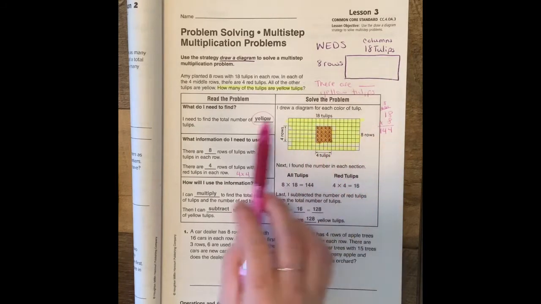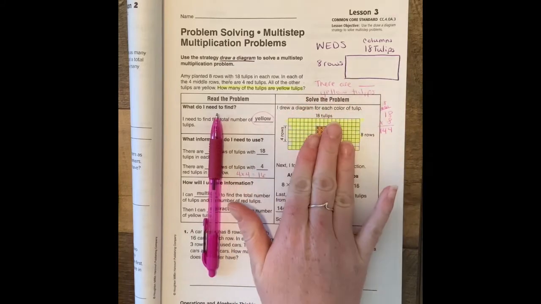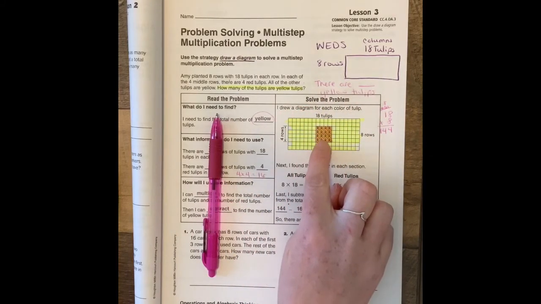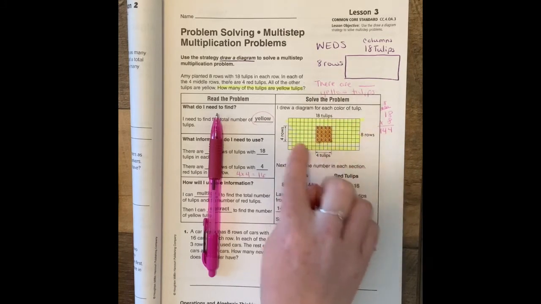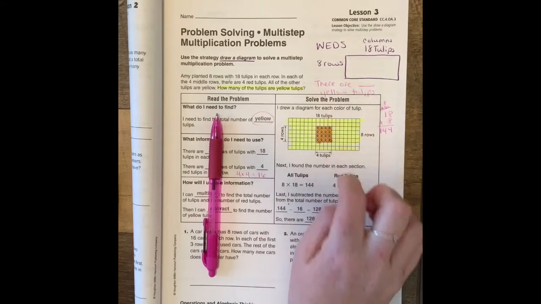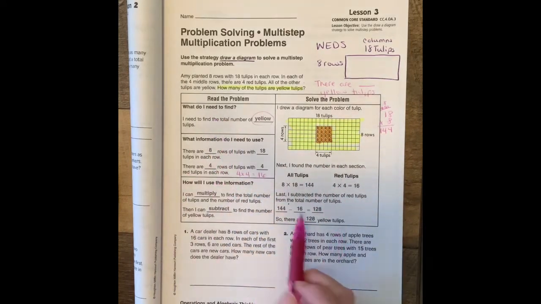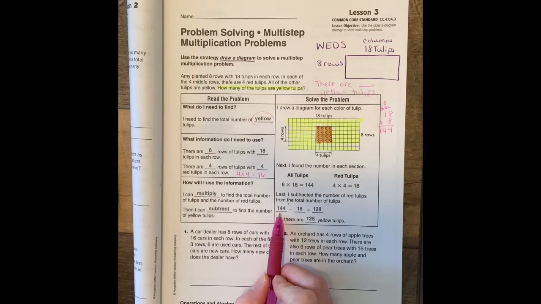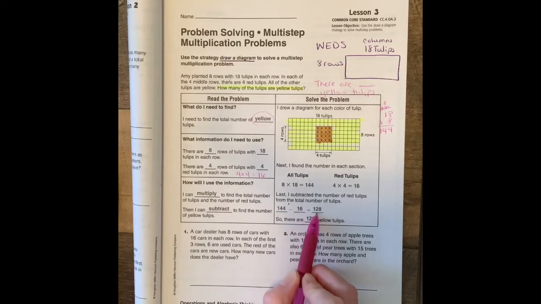Well, I'm going to think about how many total tulips I have, and since I know exactly how many are red, I can subtract the red tulips from the total number of tulips to get the final balance of tulips that are going to be yellow, which is what happened here. 144 minus 16 is 128. So there are 128 yellow tulips.